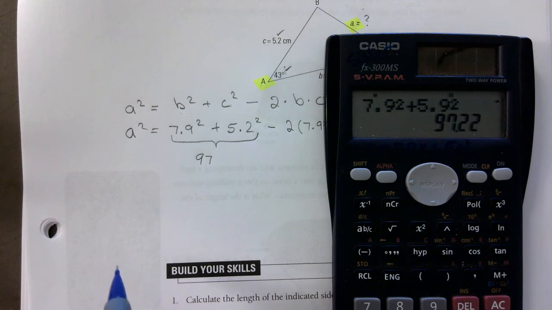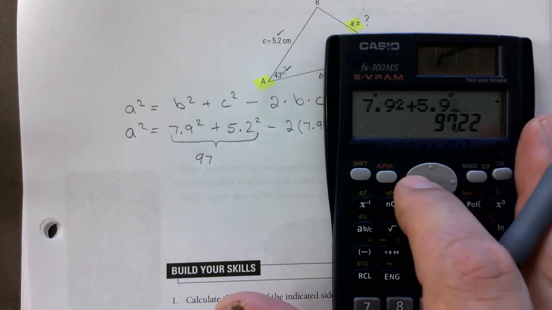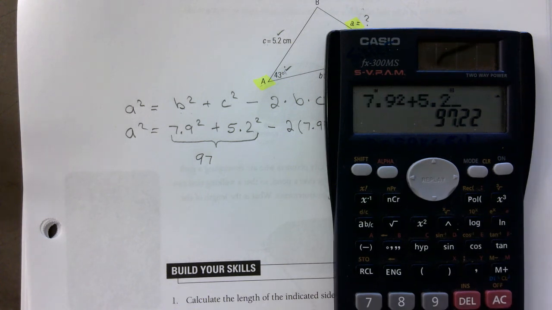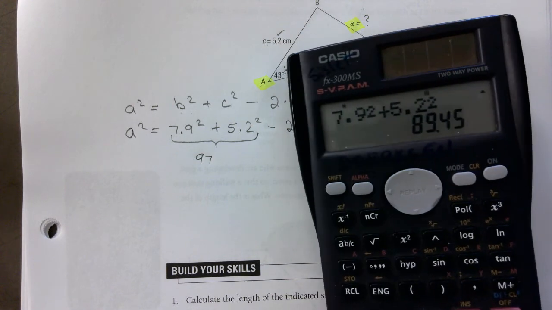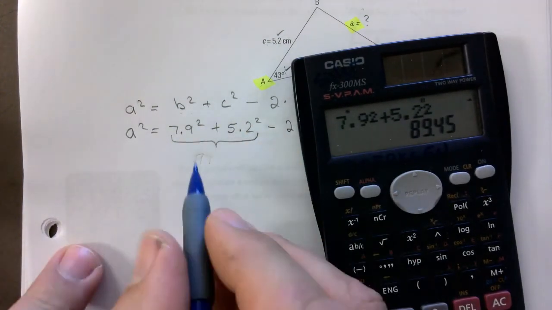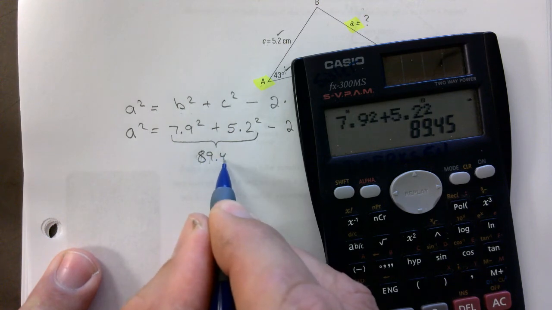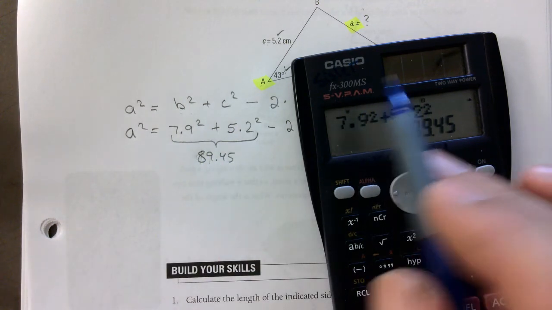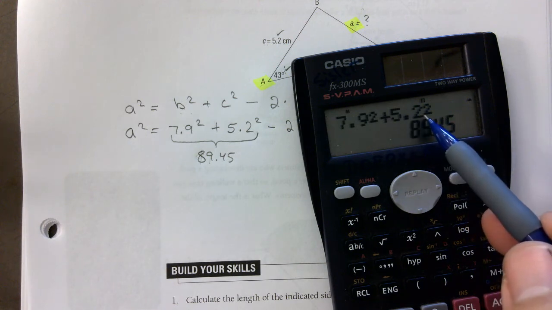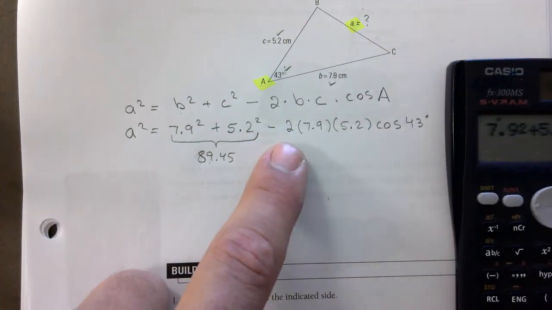Did I make a mistake? Oh, yeah. Thank you. I'm looking at my key here. It's like, that doesn't make sense. 89.45. I apologize for that. That's why I like these calculators, by the way, because it tells you right away that you made a mistake, right?